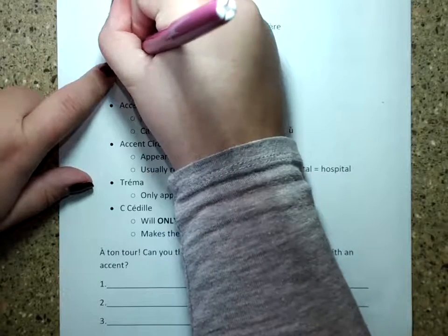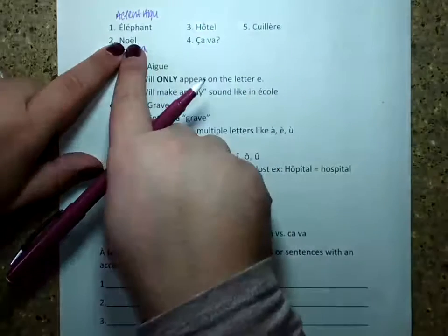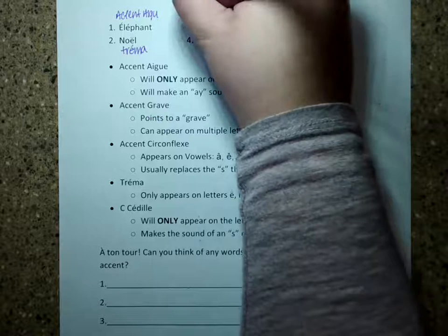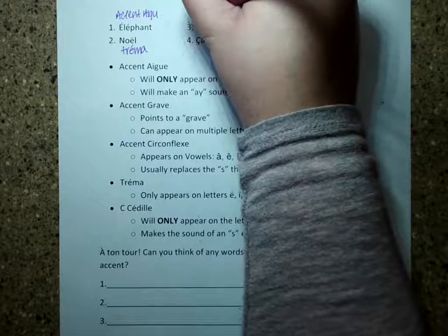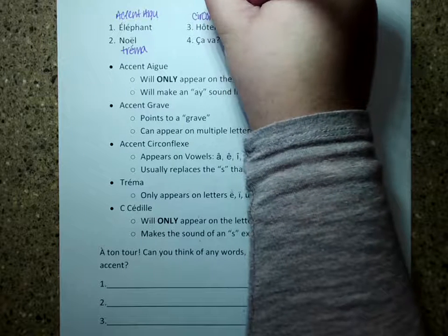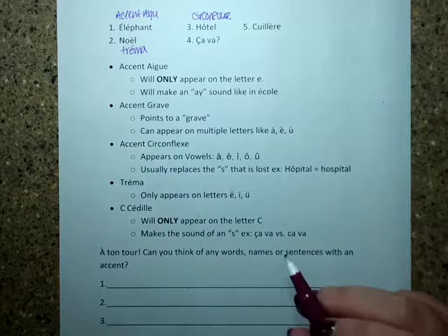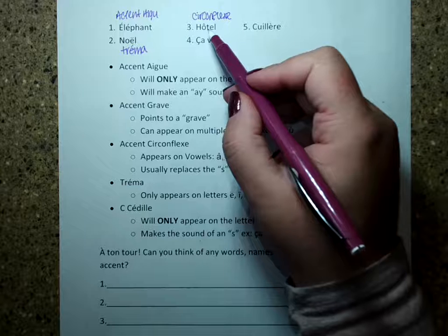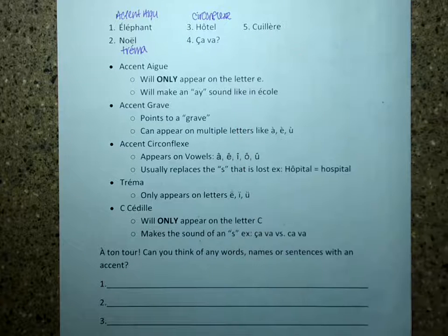And so that's the tréma, because I have two vowels next to each other with an O and an E. Next is hôtel. So this is the circumflex. And remember, the circumflex usually replaces that S. So in this case, instead of hôtel, it's going to be hostel. And a hostel is just another way to say hotel. It's just a cheaper form of a hotel.